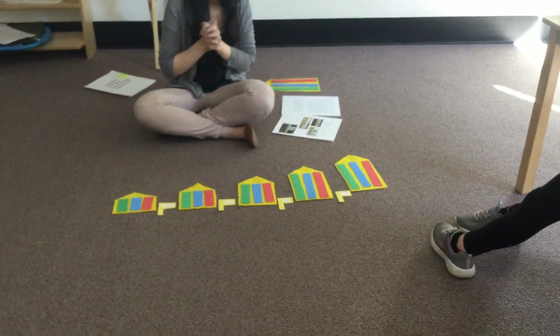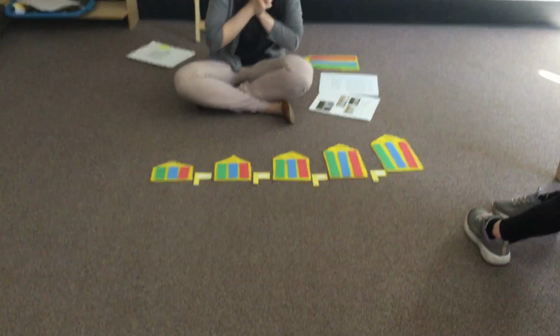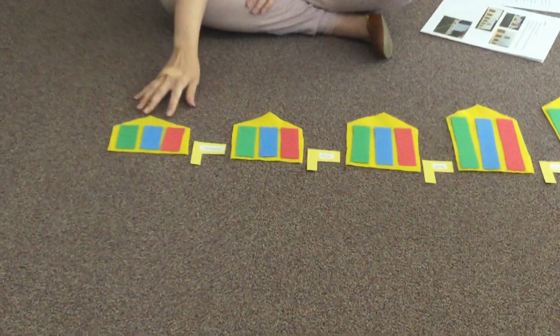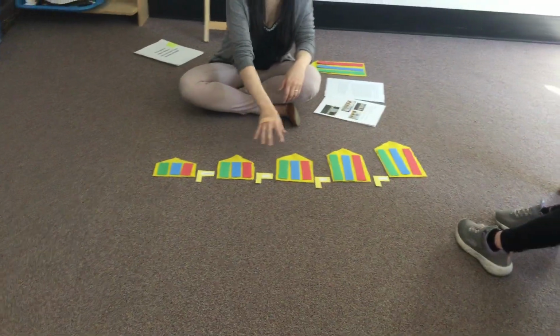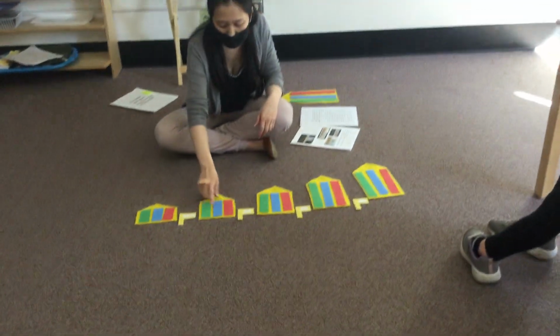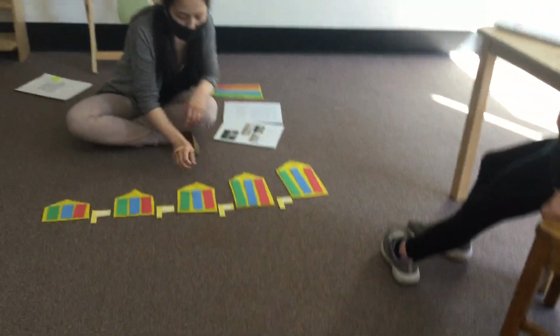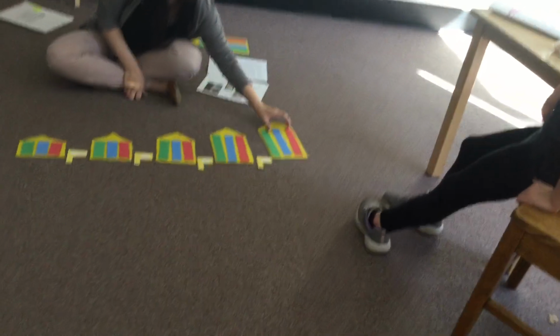Okay. So this is a humble house. And because it is a humble house, it doesn't need a mailbox. They're saying, oh, we don't need a mailbox. We're fine with that one. But the rest of the houses each get a mailbox. So this mailbox belongs to this house. This one belongs to this house. This one to this house. And this one to that house.